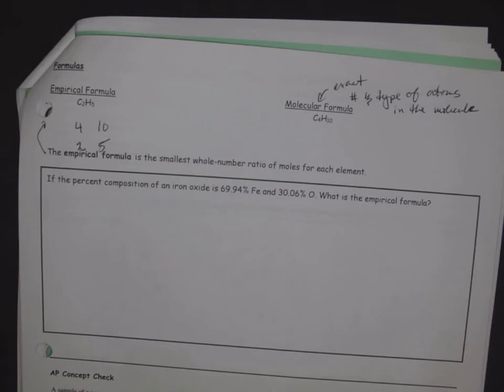Let's make an assumption here, because they didn't quite say. If it doesn't say, then we're going to assume that these percentages are masses, like that of the total mass involved: 69.94% of the mass is iron and 30.06% is oxygen. If it's something other than that, like a percentage for moles or anything else, then they have to tell us in the problem. But if they don't tell us, then we can assume that it's mass.